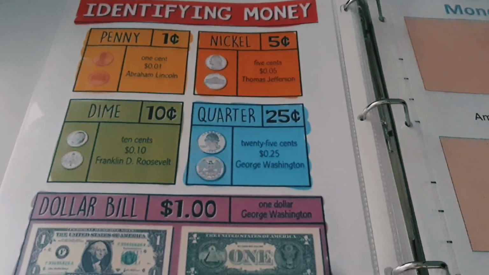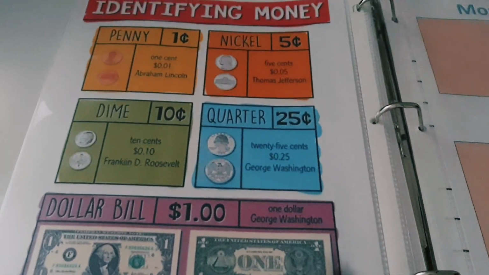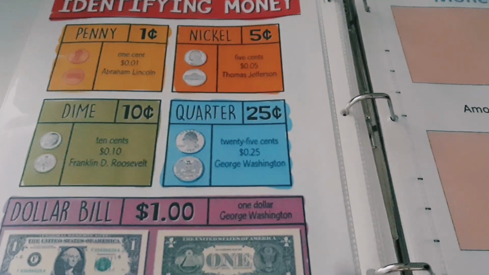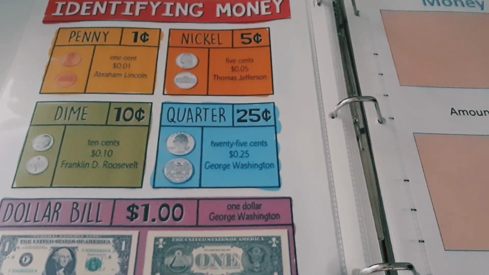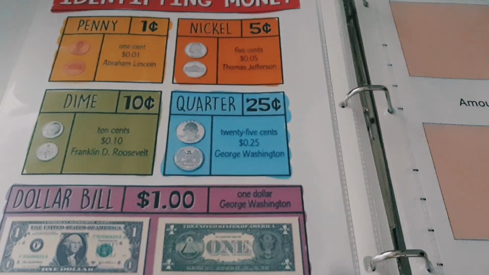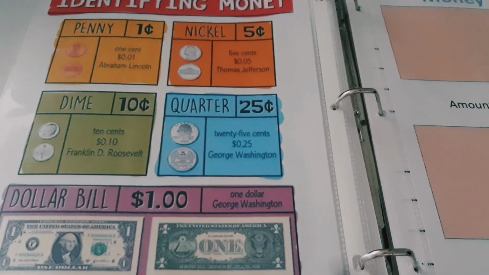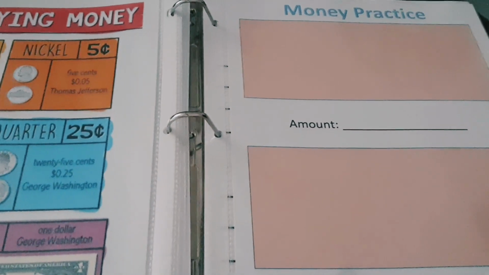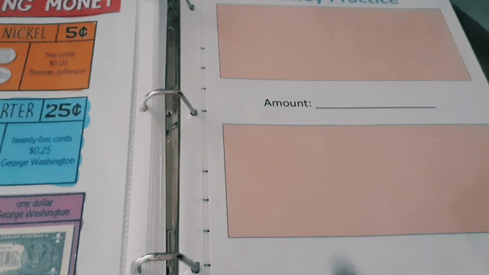Identifying money. Okay. She's already pretty good on her money identification. She occasionally forgets one if she gets kind of nervous or she's just not into it that day, but she's pretty good when it comes to her money. And we've even started adding money together. So that's why I have this money practice chart here.